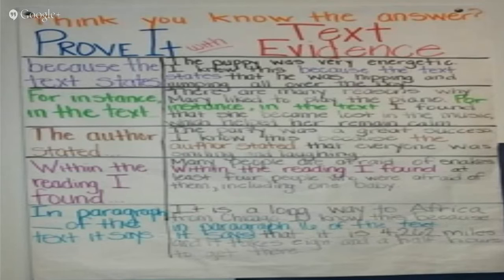What does it look like in your classroom? What things can you do daily to help students get ready for the questions of how do I provide evidence? What can you do to help them at any grade level be ready to answer those questions? Well, this chart, prove it and text evidence, because the text states, and then students go back and specifically look for the answer, say it's a shared reading. And students can go up and contribute and write how they know what they know.